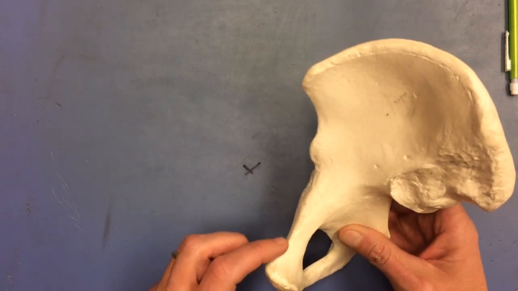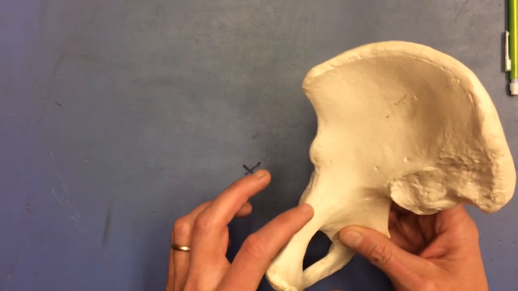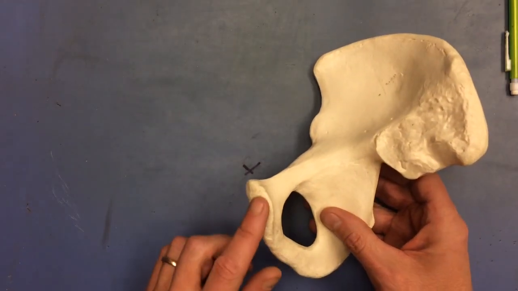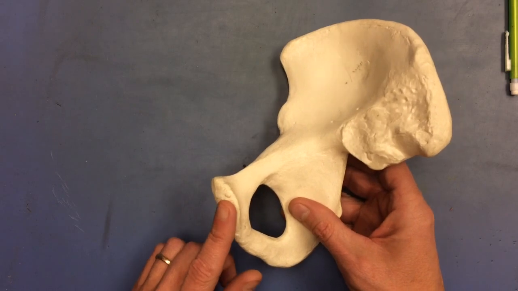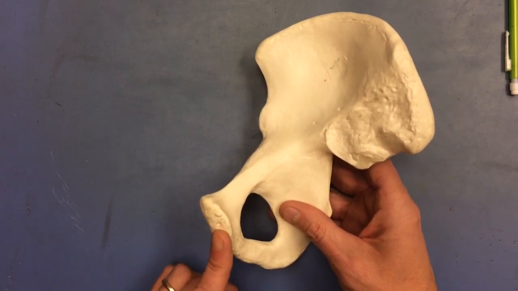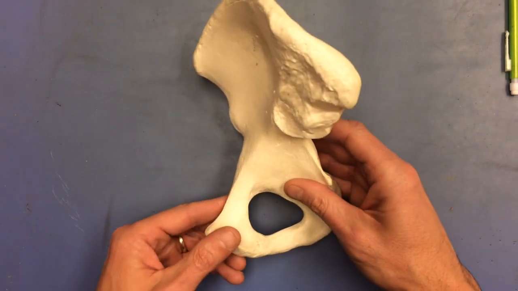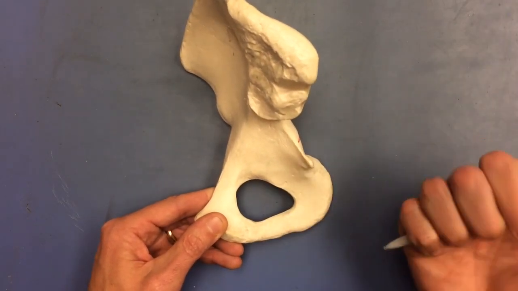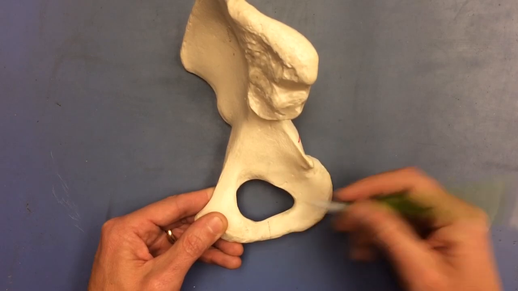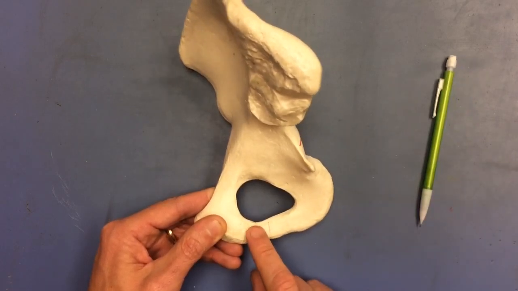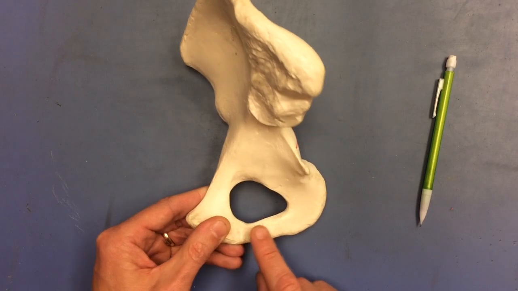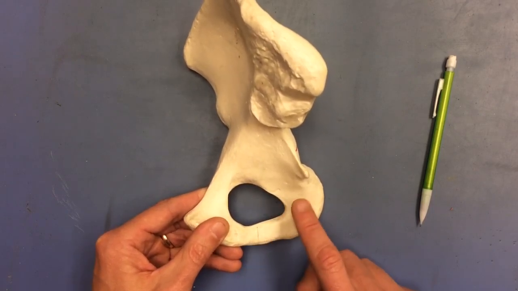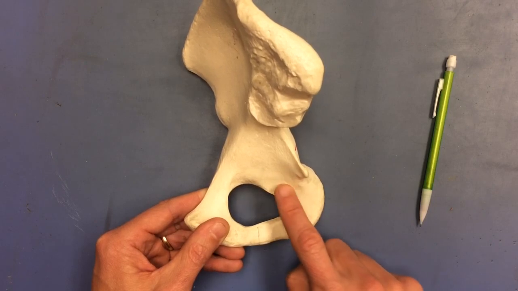Pubic crest, now you'll have to get a bone out and feel this. There's a very sharp ridge right here. This is called the pubic crest. Again, that's the pubic symphysis right there. The inferior ramus of the pubis is right here. Remember that line, even on the back, let me get a pencil, that line is right about there. So that's the inferior ramus of the pubis. If I jump over that line, that's the inferior ramus of the ischium. Superior ramus of the ischium.